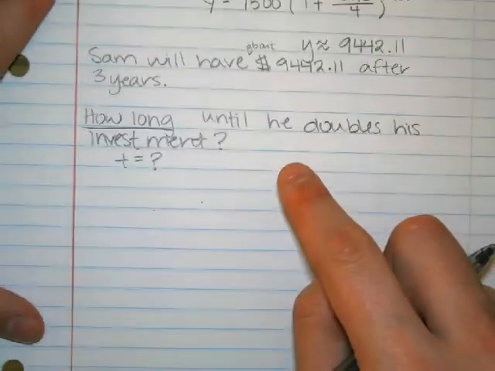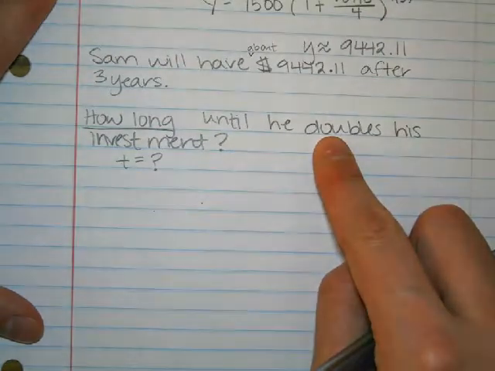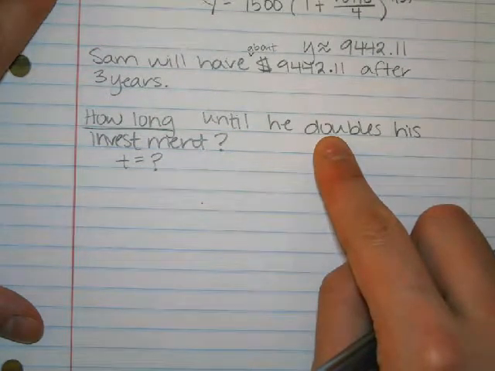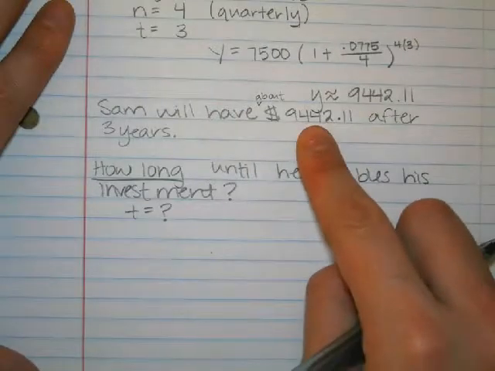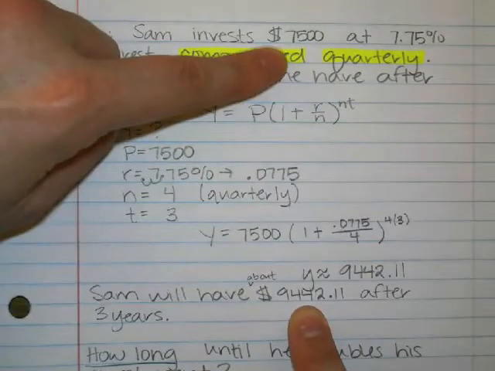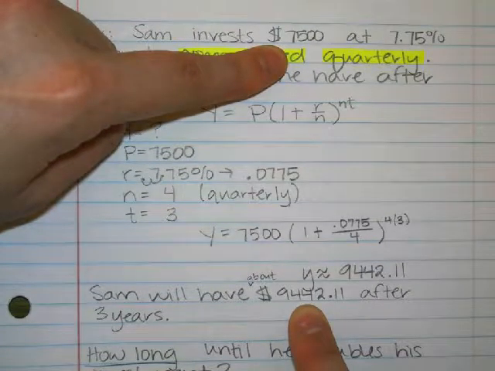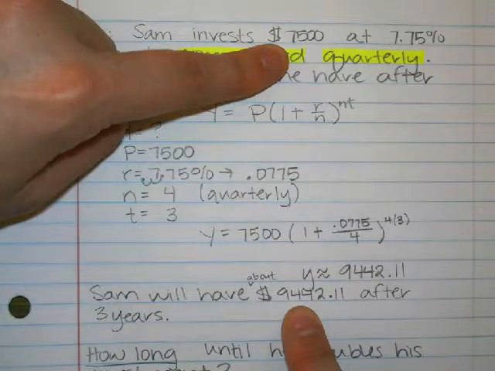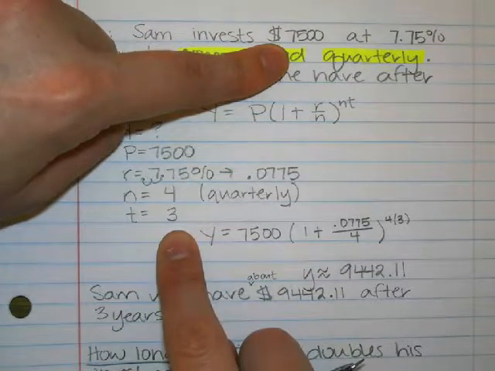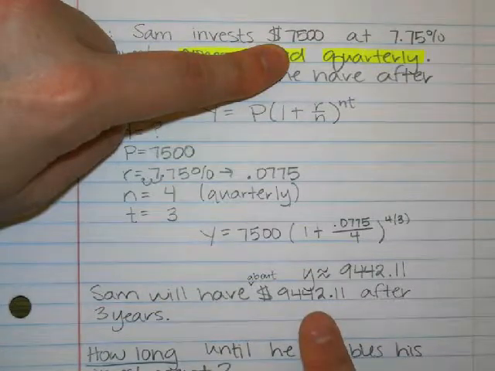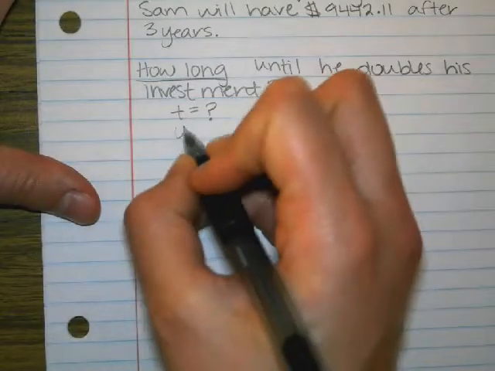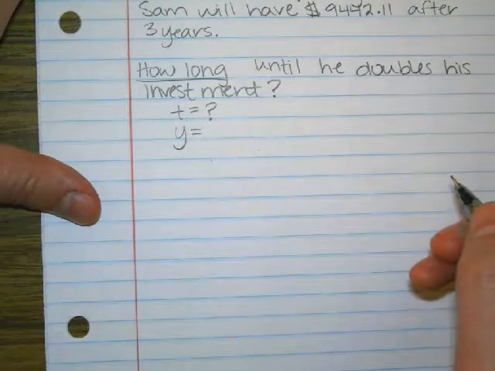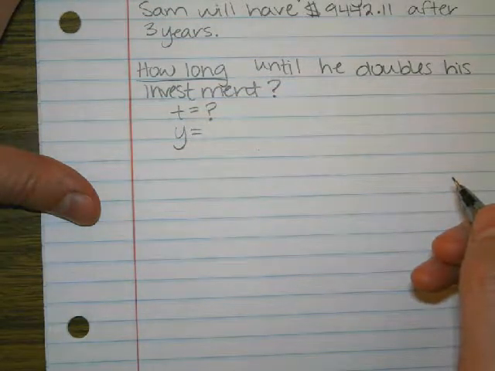Now the issue that students typically have when they don't give us the actual amount and they say like double the investment or triple the investment is if you should double this number right here, or if you should double this number from the beginning. So which one of these represents the investment that he made? The beginning number. So that's the number that we're doubling. The 9,442 is what he had after 3 years. That's not what they're asking us to double. They're asking us to double his original investment. So we're going to go ahead and say that y equals whatever the double amount is. So what happens when you double 7,500?